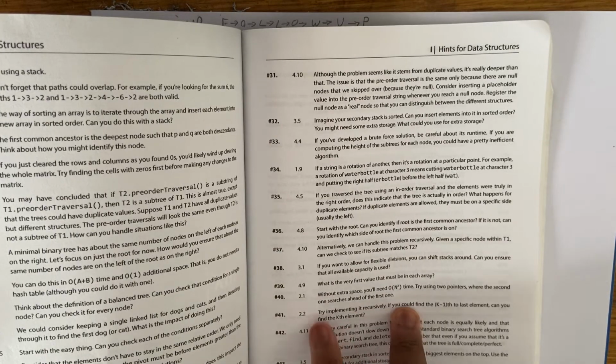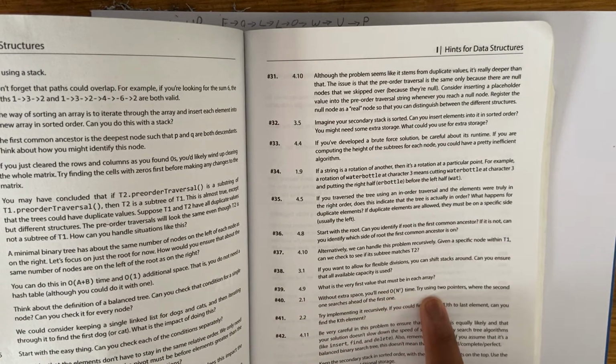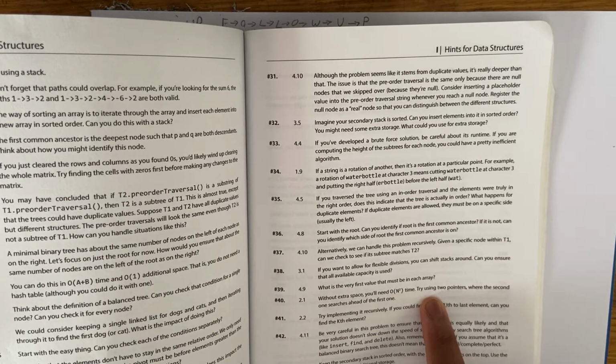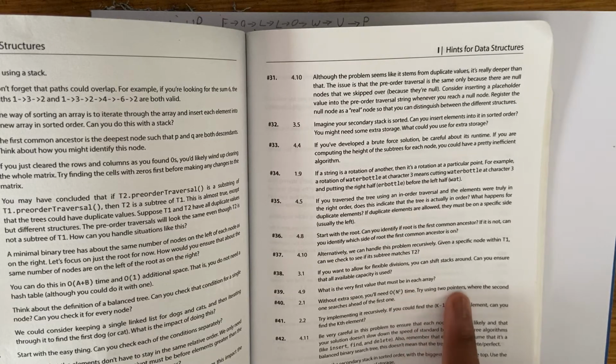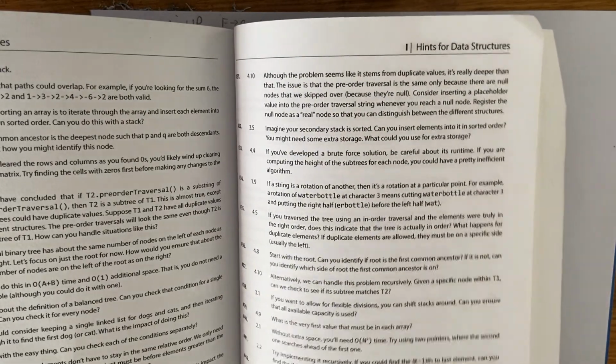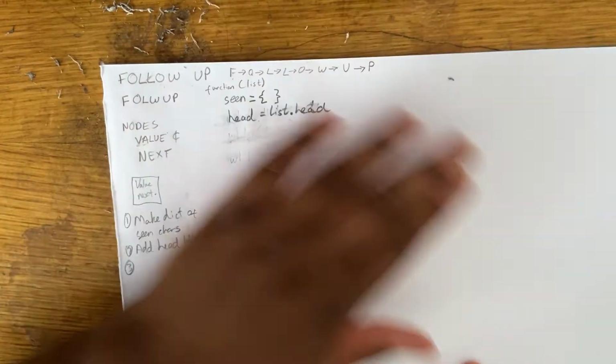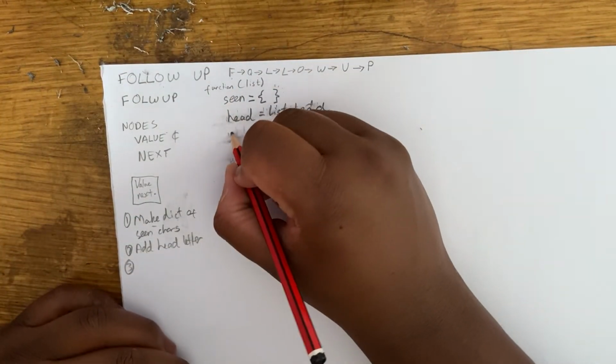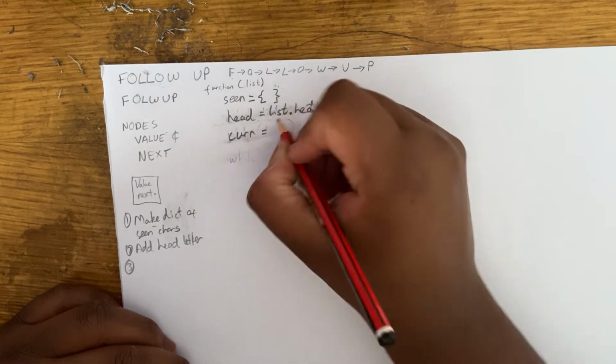It says the extra space you'll need, and squared, try 2 pointers with the second one searching ahead of the first one. Okay, it would be best if I just explain what I'm thinking. So head, let's do cur. Cur is equal to head.